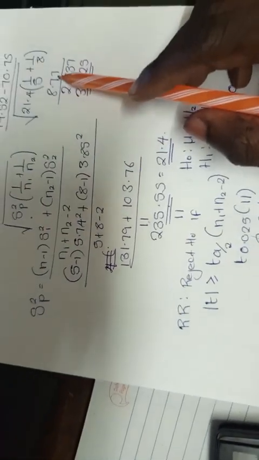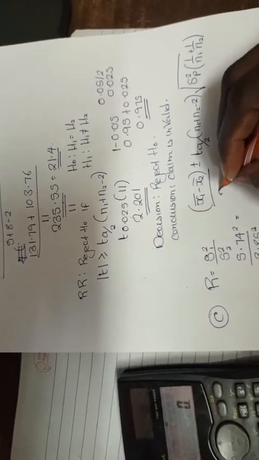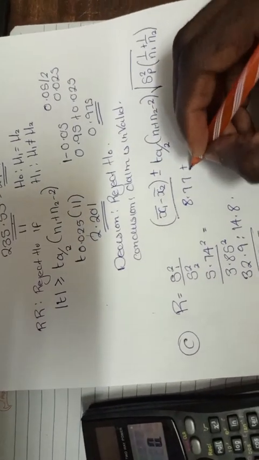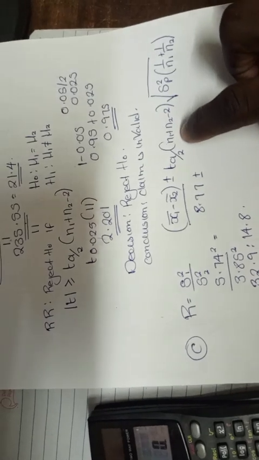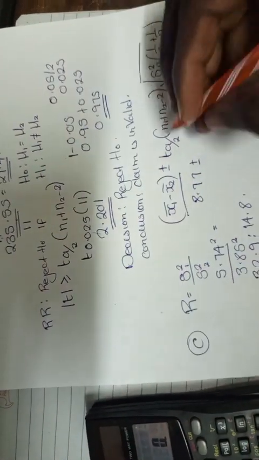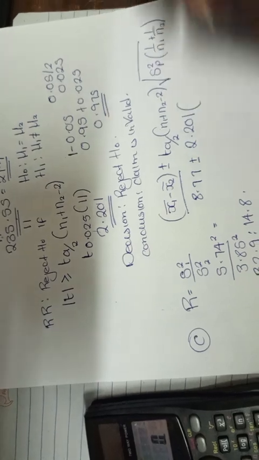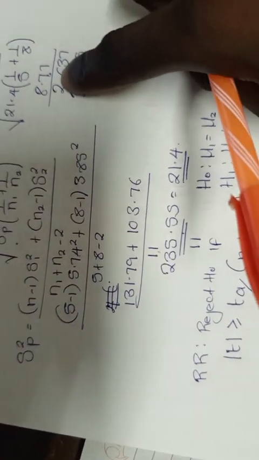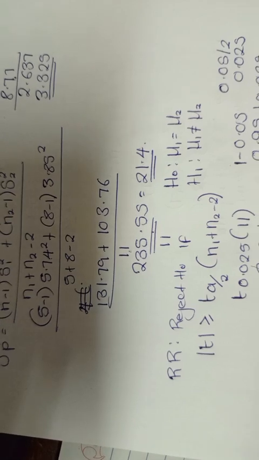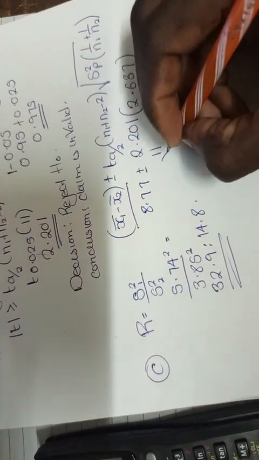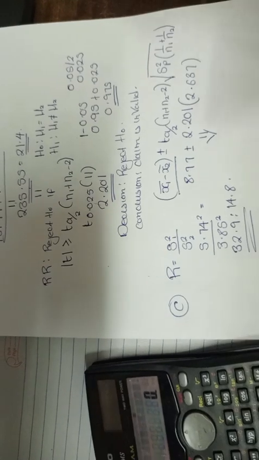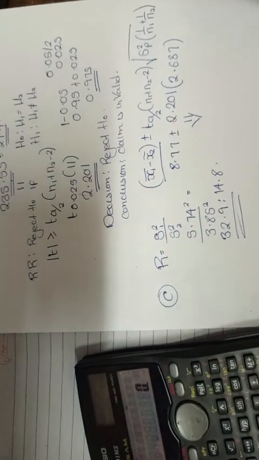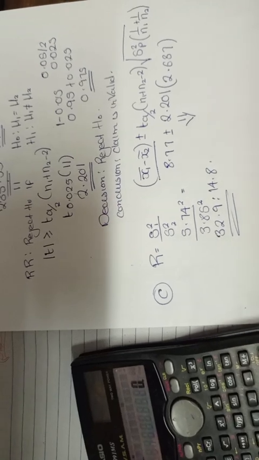You have everything here. This value has already been calculated, it is 8.77. So 8.77 plus or minus this value, which has also already been calculated, which is 2.201. And this value has also been calculated, which is 2.637, it is here. We have just calculated the values there. Then I believe from here you can continue the question, and this is how I have helped you guys. Your host, Golden Zulu.